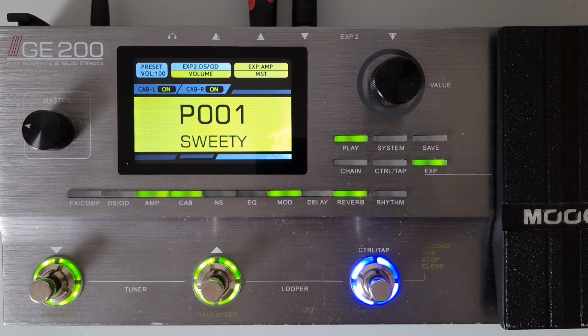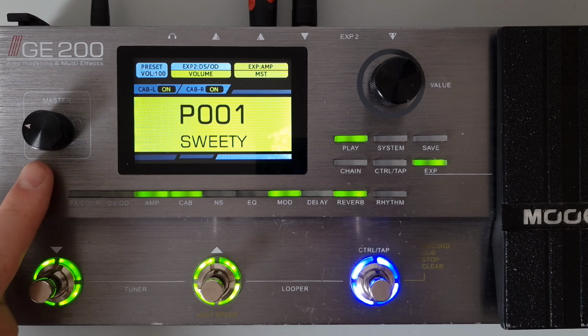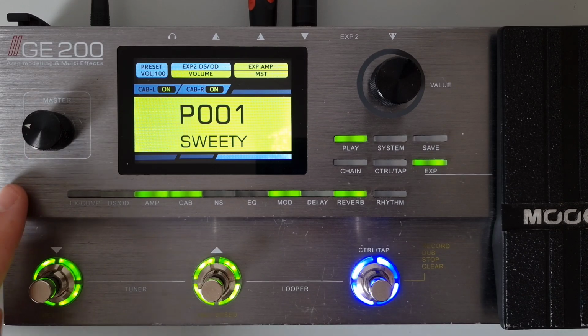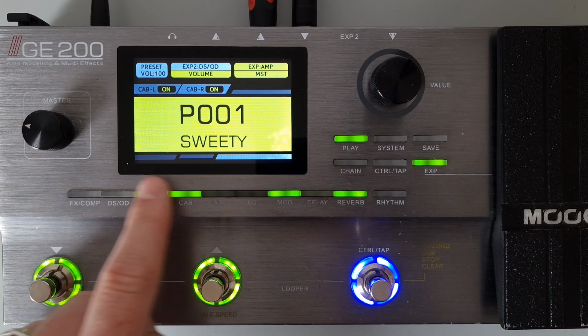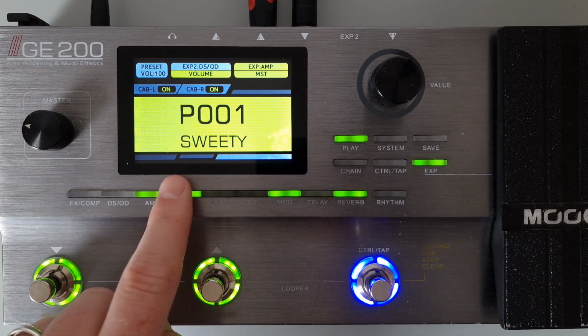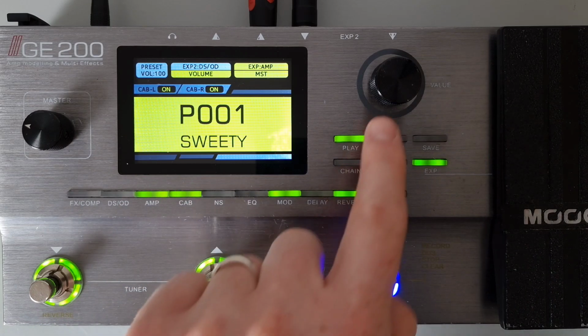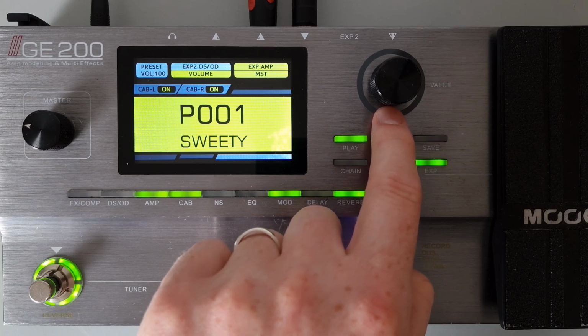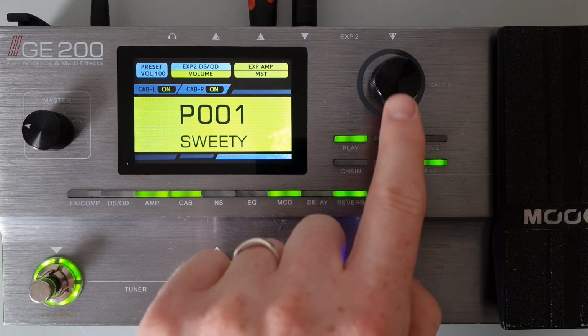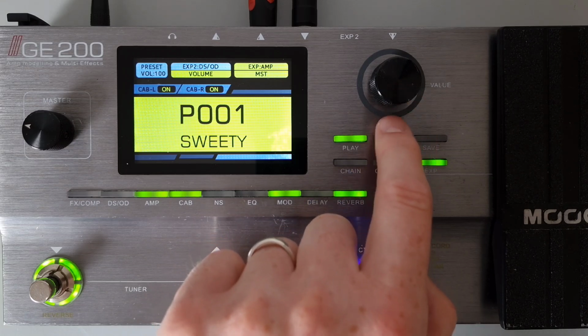Controls overview. You get the master volume knob, which is located here, which controls the output of the GE200. You get your display, which shows everything from patches and the edit screen. You get your value knob located here. You use this to navigate the menus. You turn it to navigate and push down to enter.